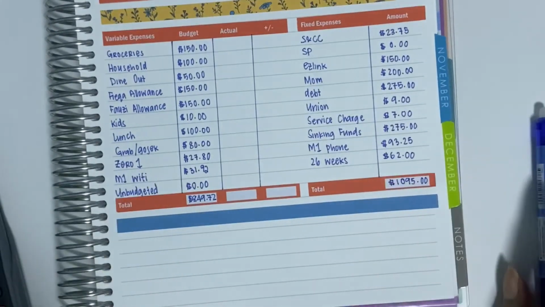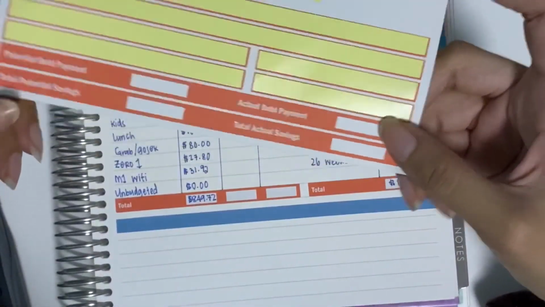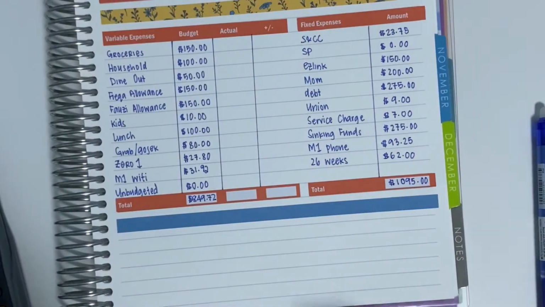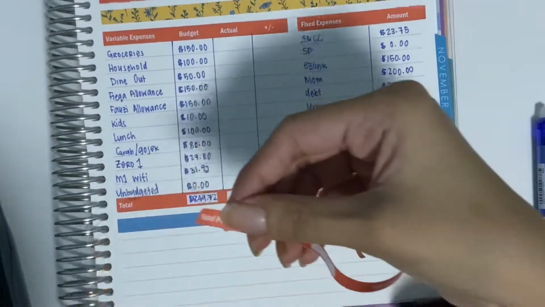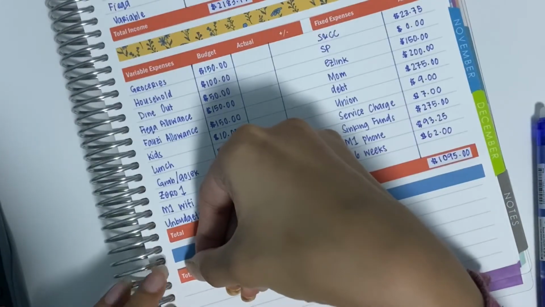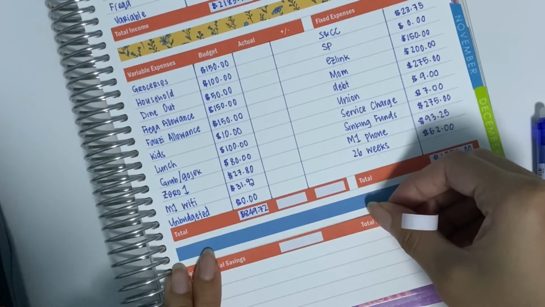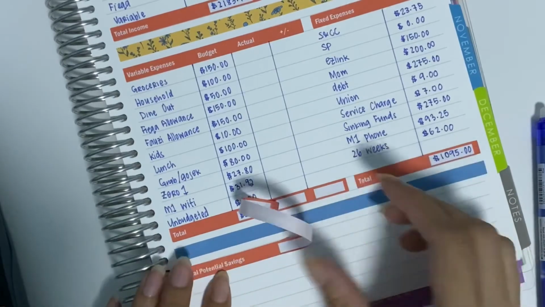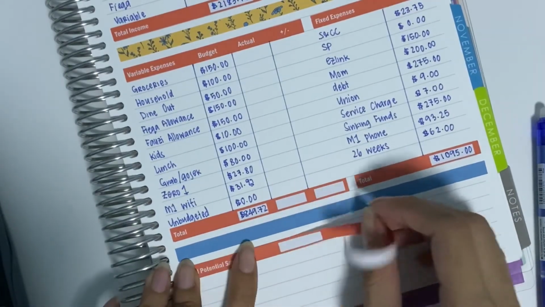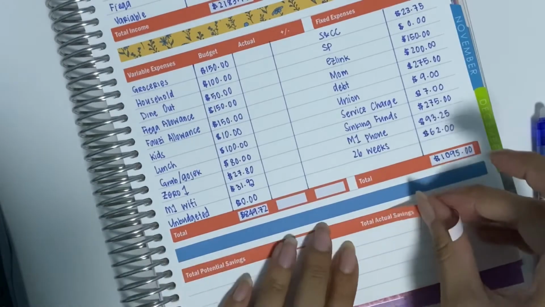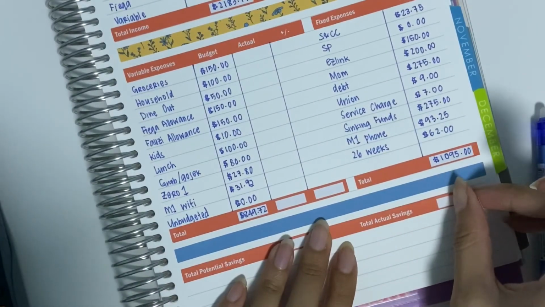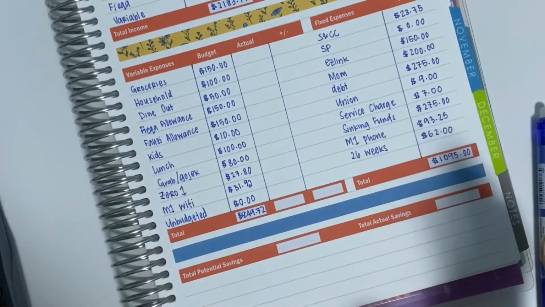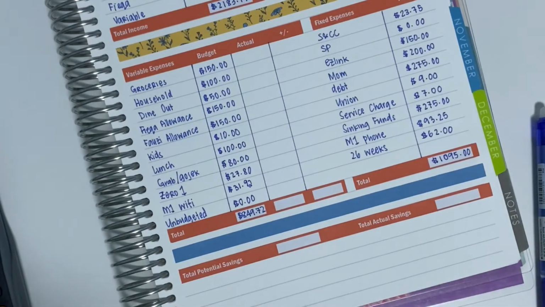For this month, I will not be using this debt payment strip right here because I think we won't be paying extra debt, because you see, my income is not much. So that's the reason why for this month I don't pay any extra debt payment, like last month also I never pay.